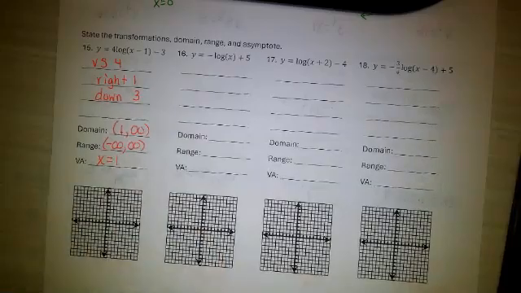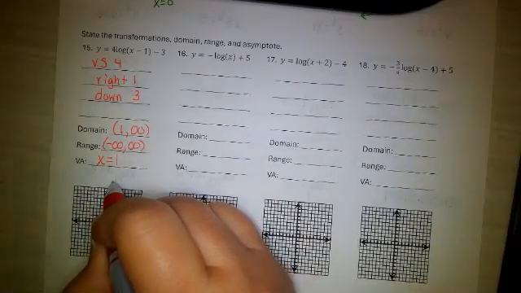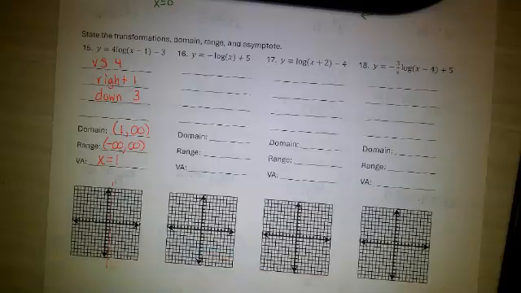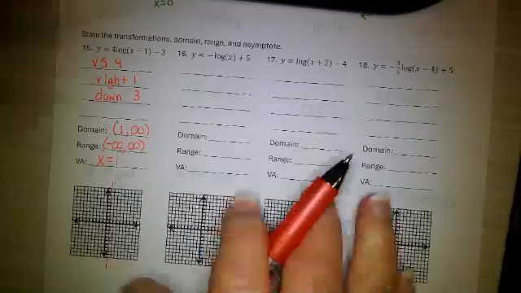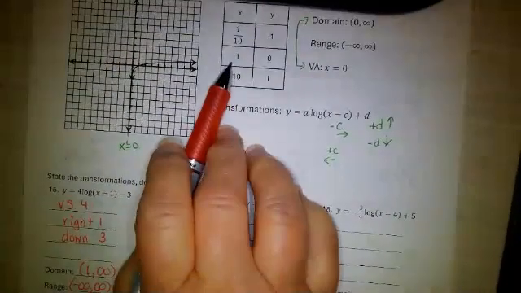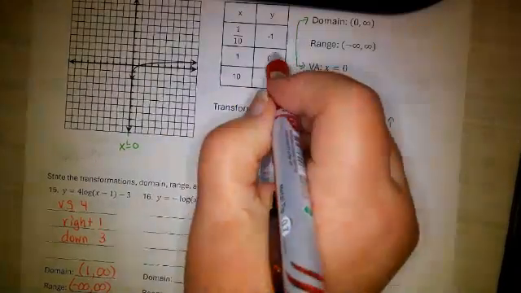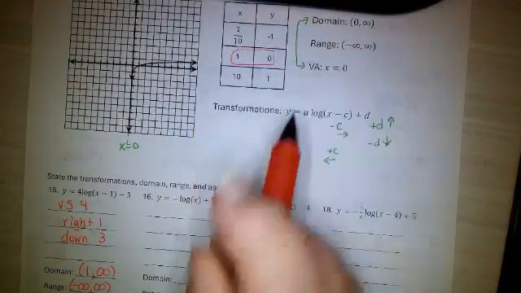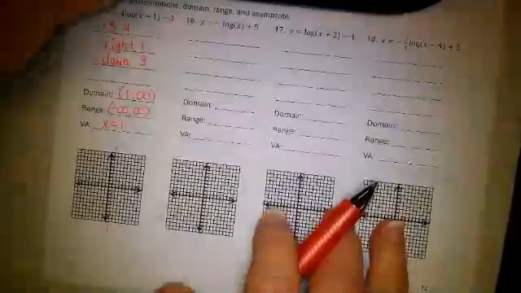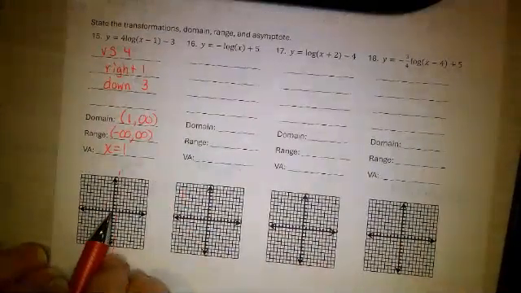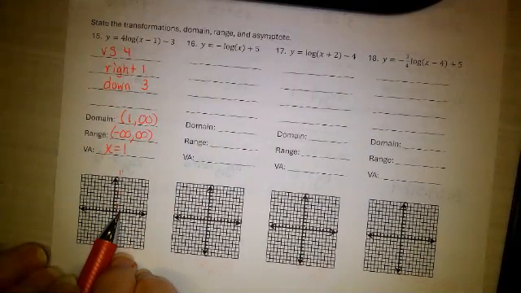Now, if I were to sketch a quick graph of this, I know this is a teeny tiny graph. X equals 1. And right here, remember I had this point 1, 0? That's the point that we're going to focus on. So if it was at 1, 0, I moved it to the right 1 and down 3.